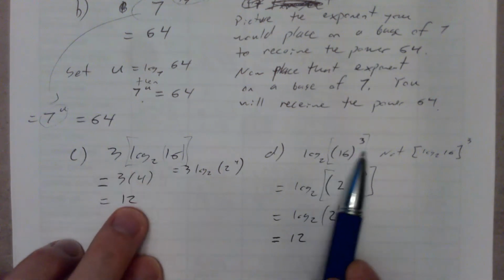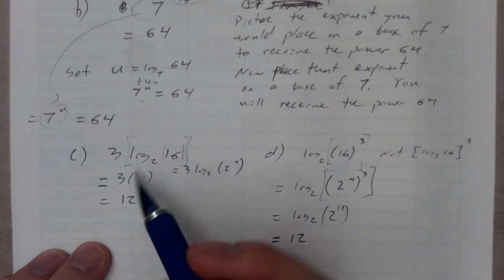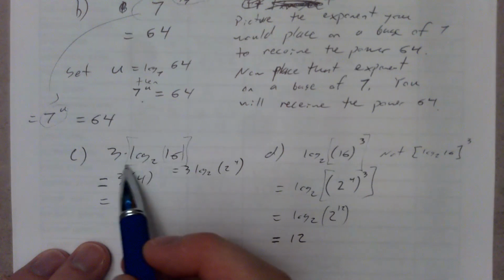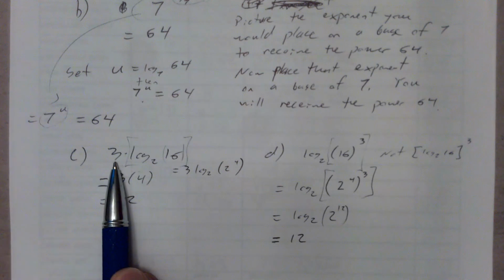It sometimes surprises students that how can you have a coefficient here and it's the same as having an exponent there. A logarithm is an exponent. The only thing that I can multiply exponents by are other exponents. That means that this right here actually is an exponent as well.